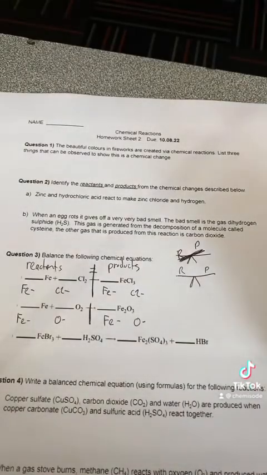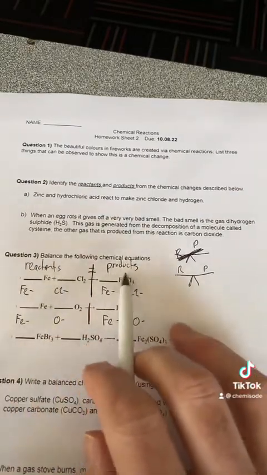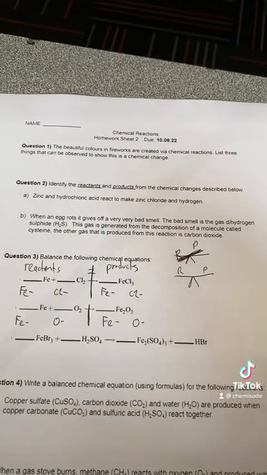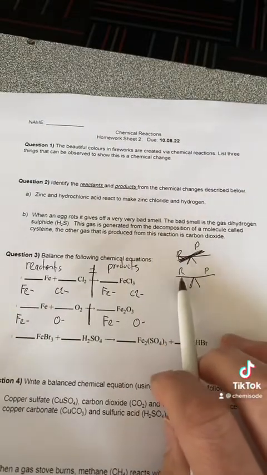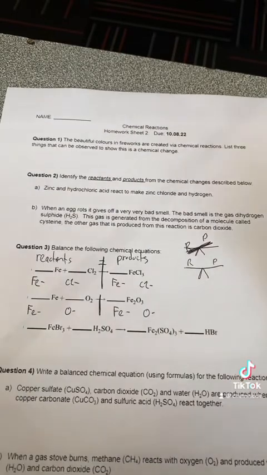So in chemical equations, we need to make sure that we have the same number of reactants as we do products, because the law of conservation of mass says that matter cannot be created nor destroyed. So we need to make sure our reactions are balanced. We say it's balanced because if we put them on our scales, we have it straight across. Now let's look at our first equation.